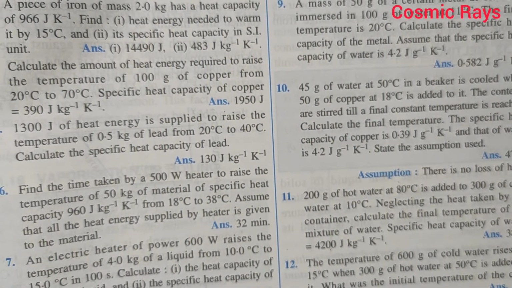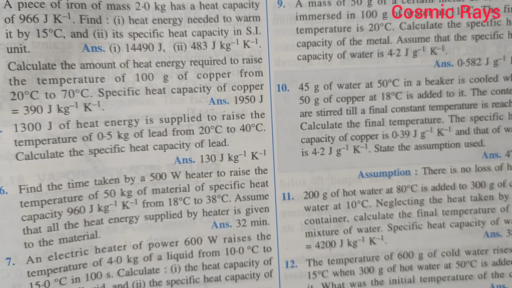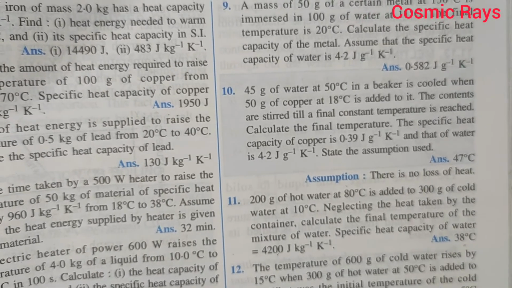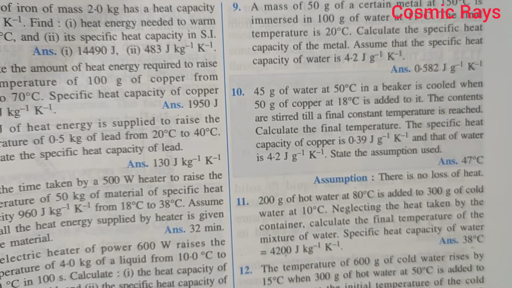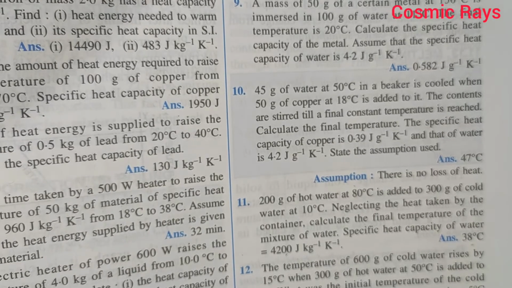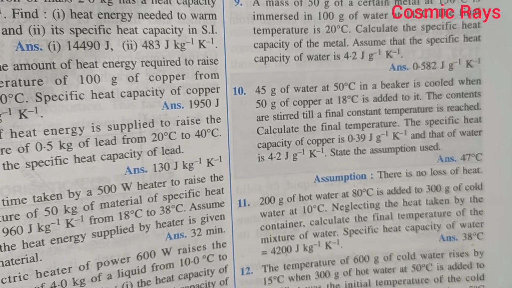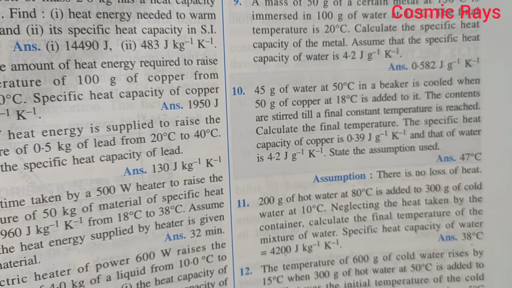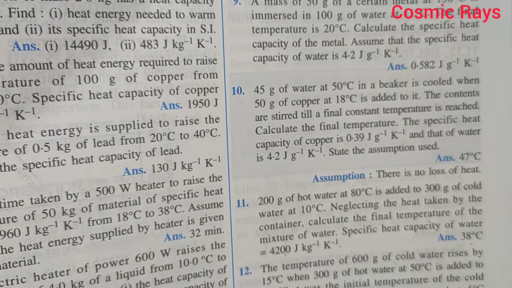Number 10 is similar to number 9. We have to do it in the same way, just that you will be finding out the final temperature, capital T. Rest of the things are given to you. You will be using the same equation, same formula, same everything. Then just have to find out the value of capital T.